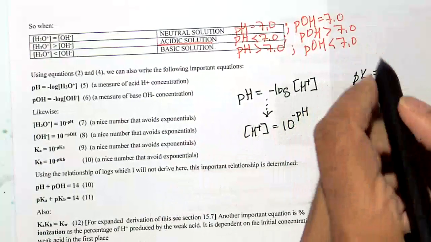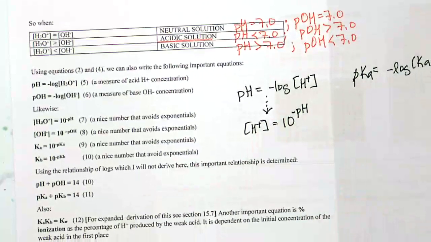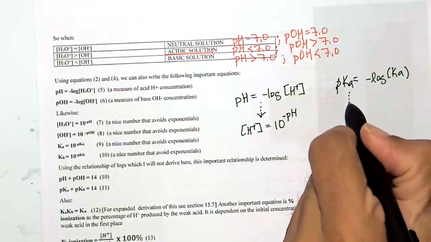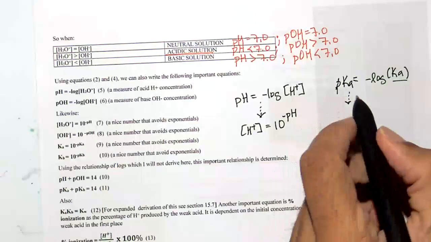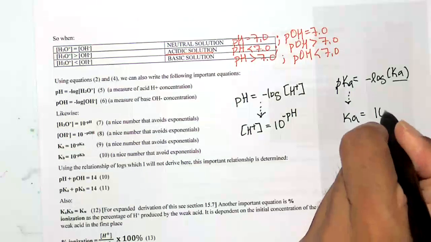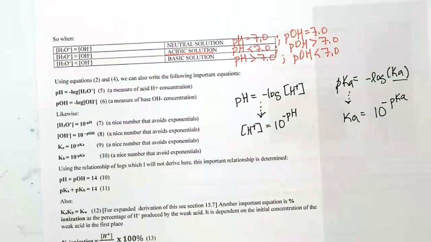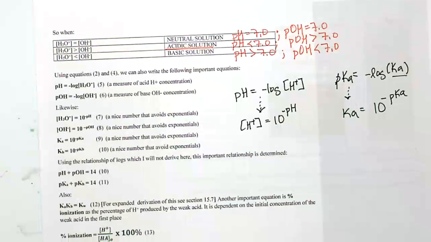The pKa, for this equilibrium constant, is minus the log of Ka. On a chemistry exam, if I give you the pKa, how will you get the equilibrium constant Ka? It's going to be the anti-log, which would be 10 to the power of minus pKa. We'll do these types of problems in our example set, making sure we can go back and forth between one and the other.